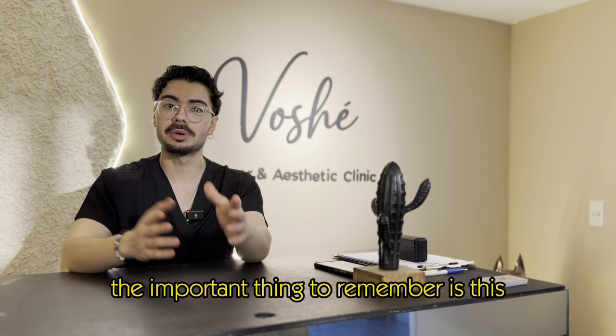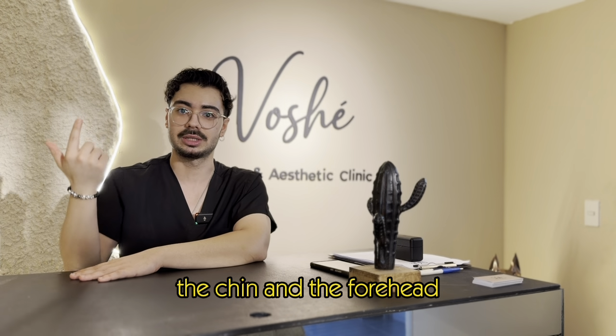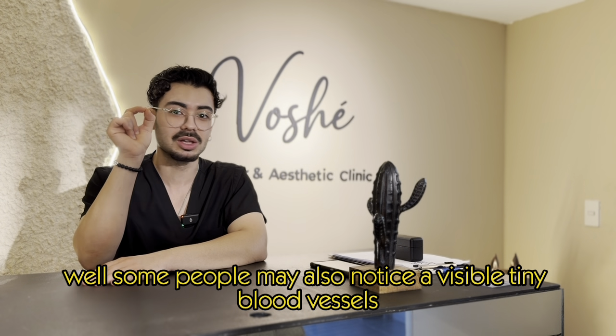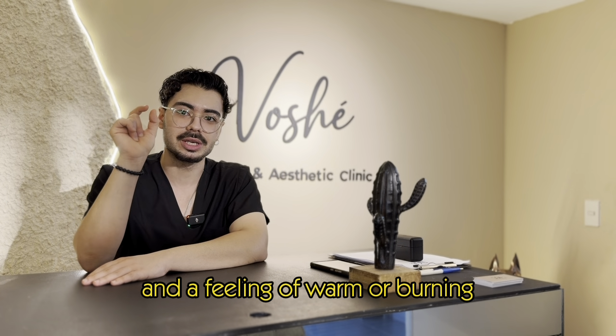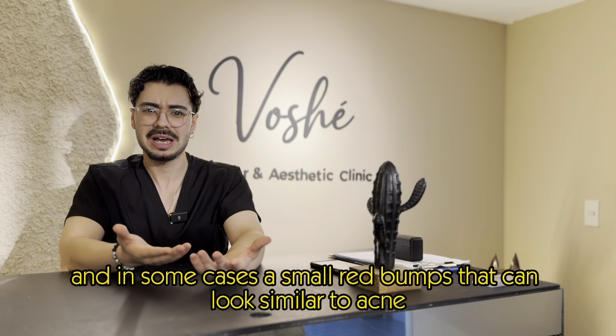Rosacea is a chronic inflammatory skin condition, which means it usually lasts for a long time and may come and go in flare-ups. The most common signs of rosacea are persistent redness, especially on the cheeks, the nose, the chin, and the forehead. Some people may also notice visible tiny blood vessels and a feeling of warmth or burning, and in some cases, small red bumps that can look similar to acne.